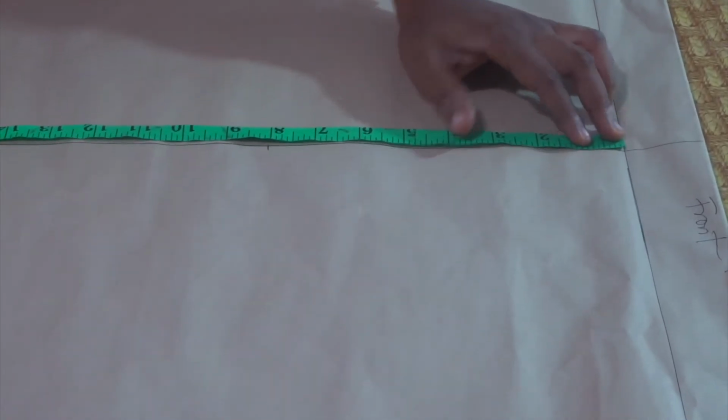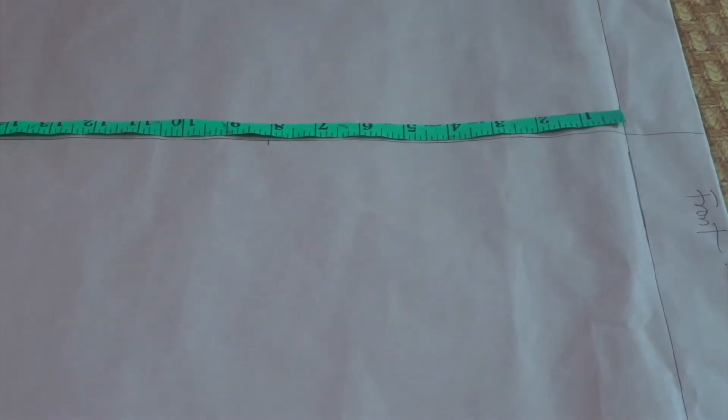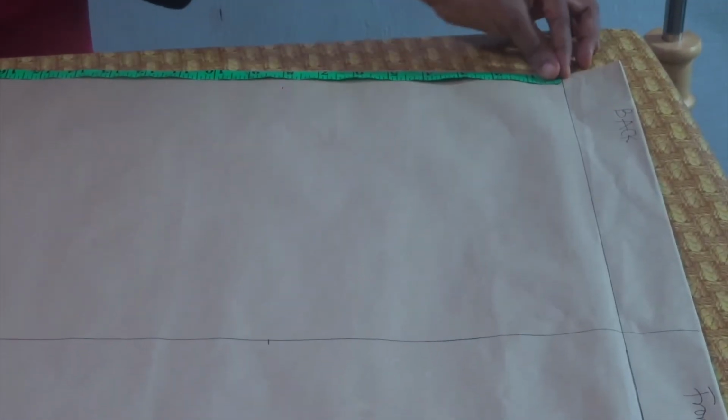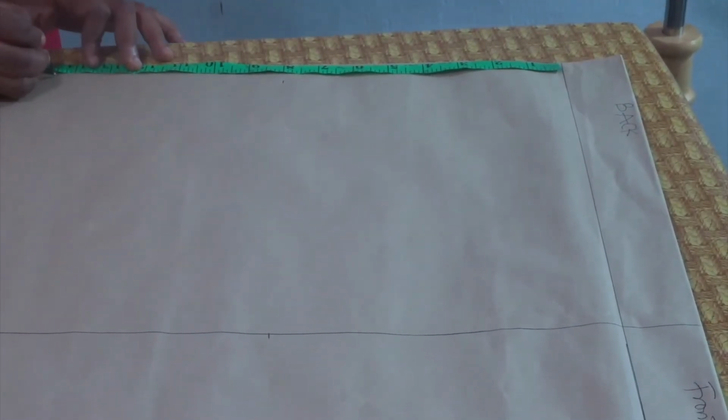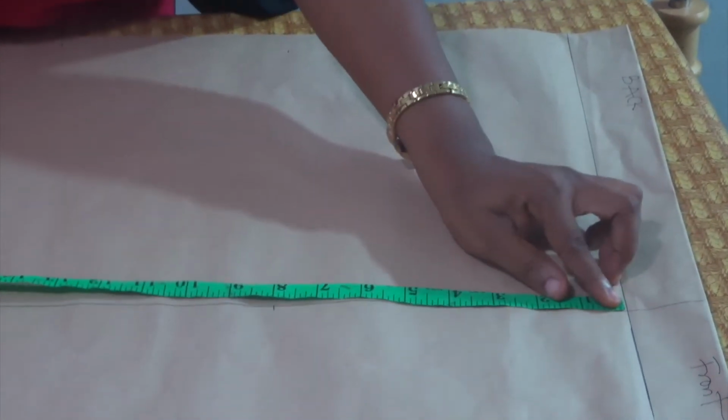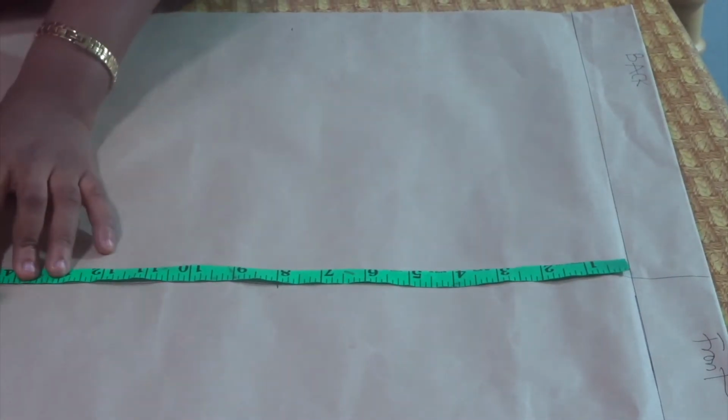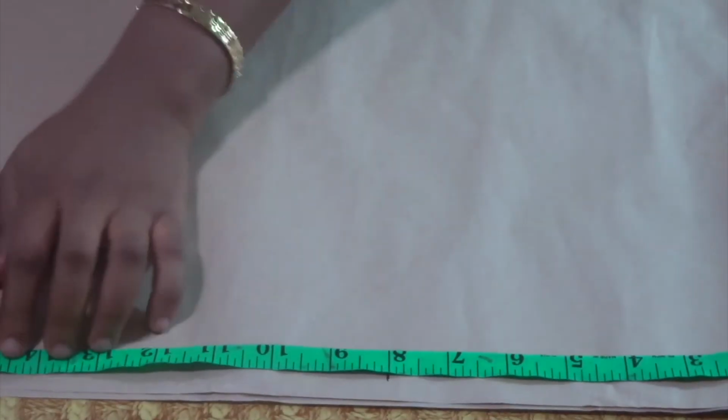Okay. Now, my back waist is 14.5. This is the back. This is 14.5. Even on the front area, still mark the 14.5 because it actually matched here. So rule your lines, connect them together.